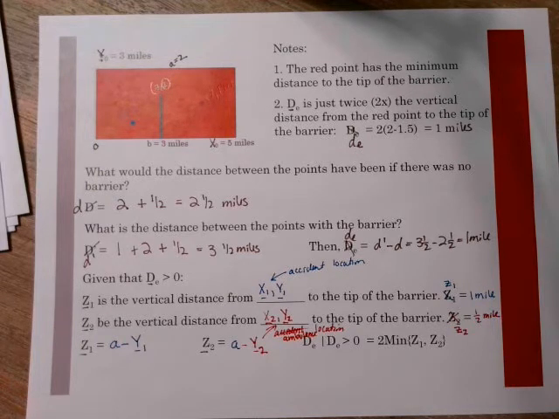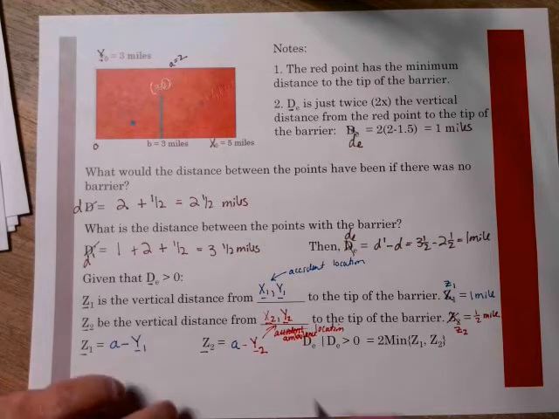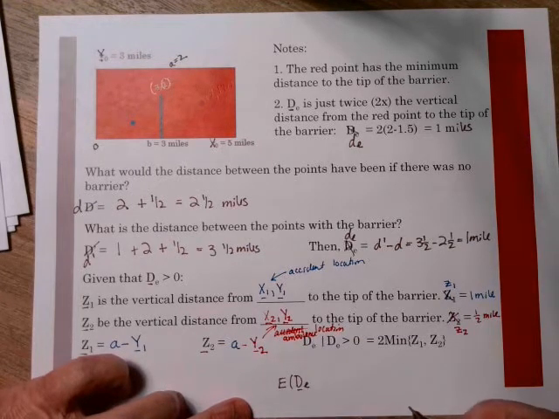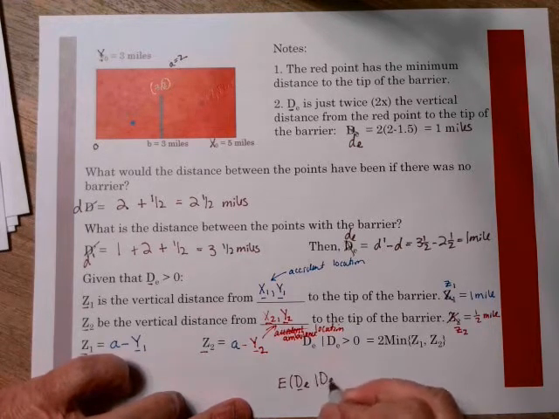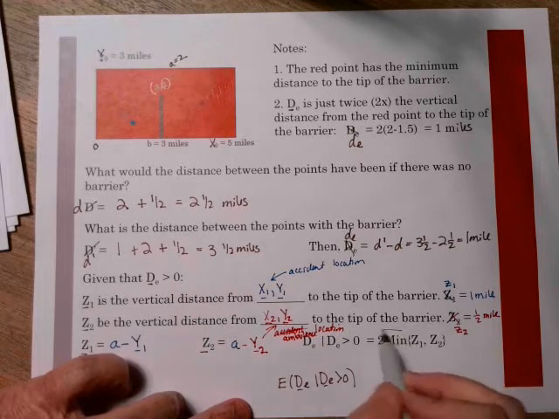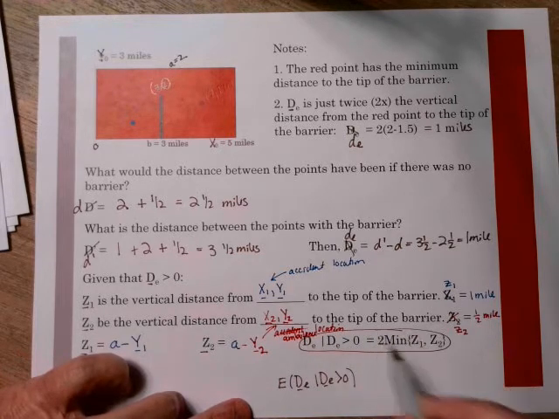And now, remember from the previous slide, what we're trying to figure out ultimately is that the expected extra distance is equal to the expected extra distance given that the extra distance is bigger than 0. And that is related to this equation right here.